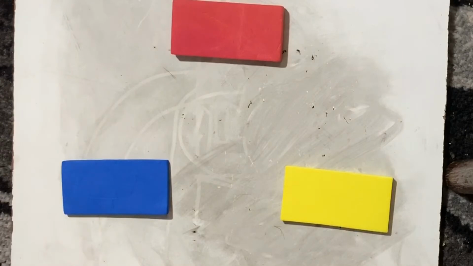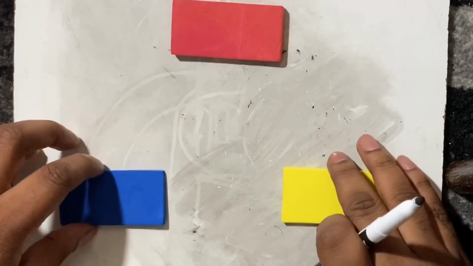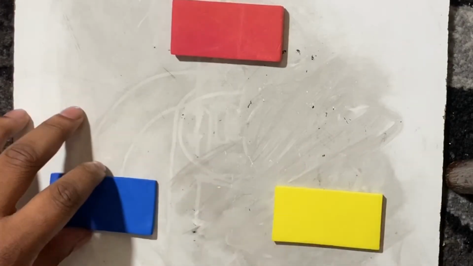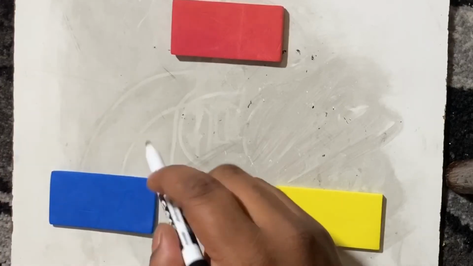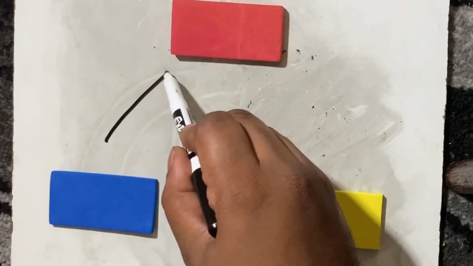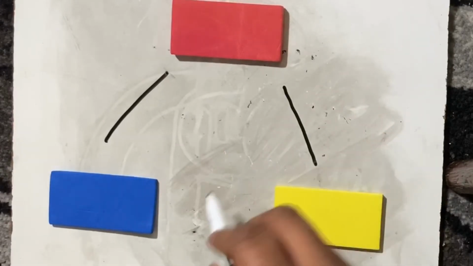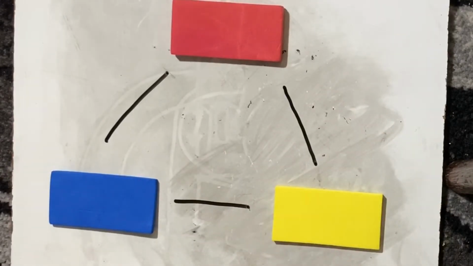These are our primary colors. We have 3 of them. The first one is red, the second one is yellow, and the last one is blue. They are the foundation for all other colors. So they will be mixed together to make what we're gonna call later the secondary colors.